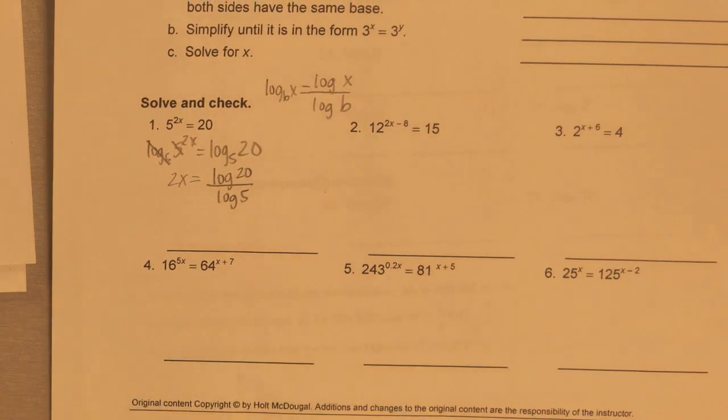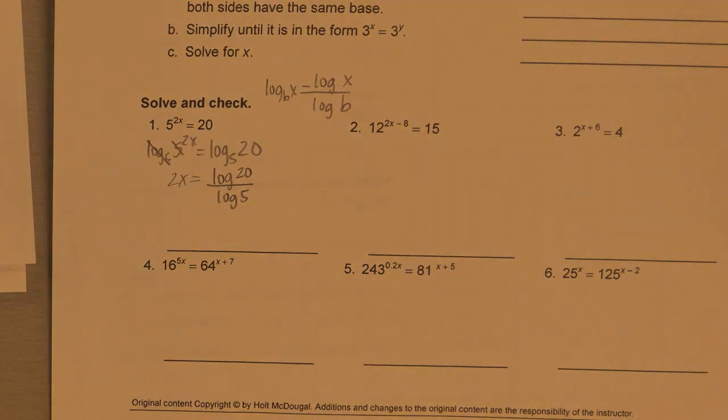Yeah, the first one goes on top, and then what's the second one? How do you remember the second one? Yeah, the base goes on the bottom. Okay? Now what I would do in my calculator is I would calculate that and then do the second part. I don't know if that's helping or not helping.